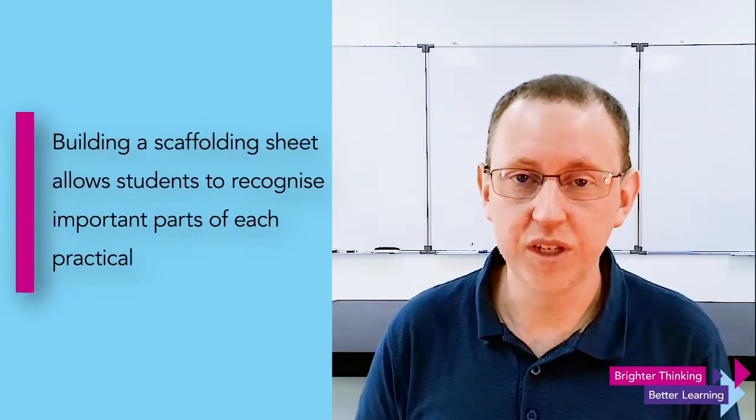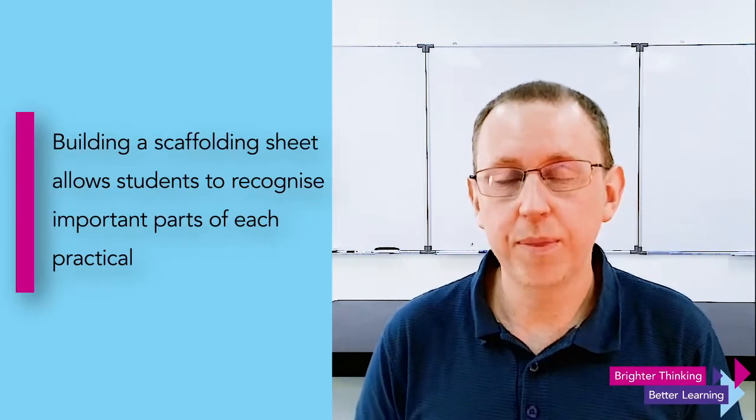To really help, I find that I build a scaffolding sheet for my students at the beginning of the year, and I will give one sheet for every practical I do, and it will be the same format for every practical. Building this familiarity allows the students to recognise the important parts from each practical. So this will be simple things like, what is the independent variable? What are the control variables? Safety considerations. If in every practical you've got a scaffolded sheet where they have to fill these sections in, when they come to planning a practical, they will know what needs to be in there because they have done it so many times.